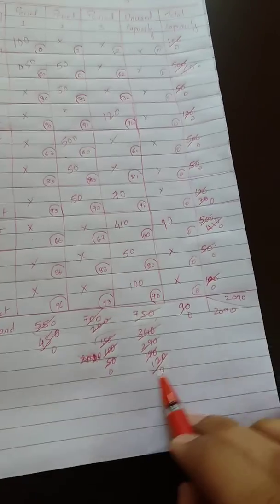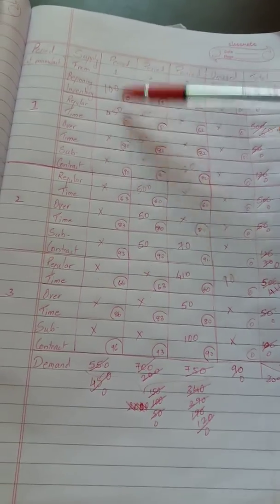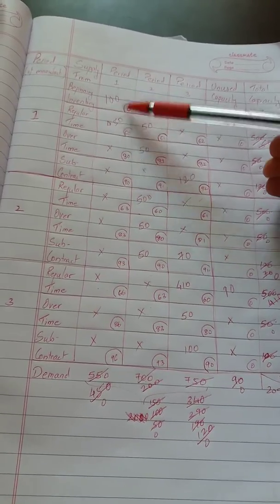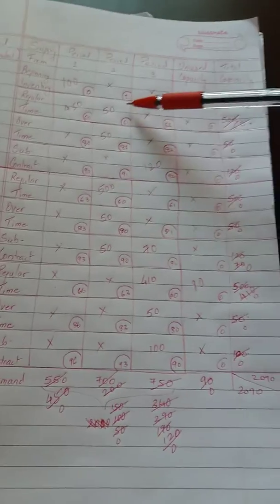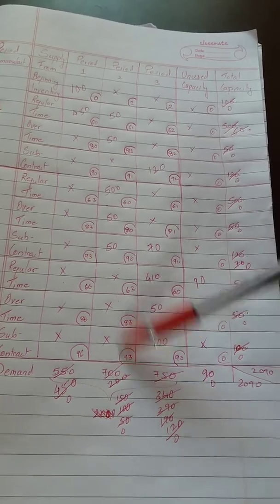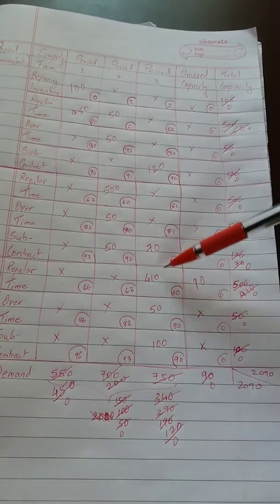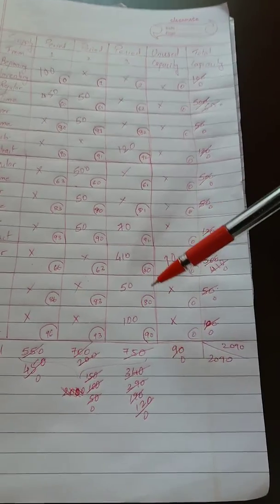So as you can see, everything has become 0 here, everything has become 0, and we have got the allocations. A good way to check whether what you have done is correct or not is to check whether the demand of each period is equal to your allocation. So 450 plus 100 is 550, which was the initial demand. 50 plus 50 is 100, 600 plus 100 is 700, your initial demand. Then again 120 plus 70 is 190, 190 plus 410 is something, plus 50 plus 100 is 750.